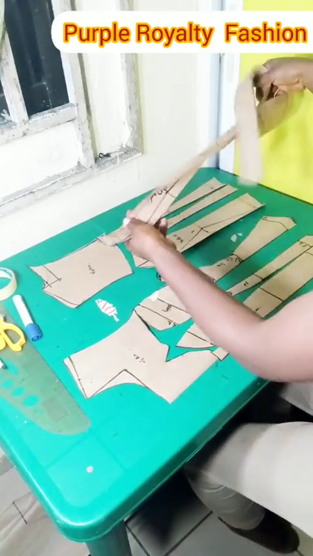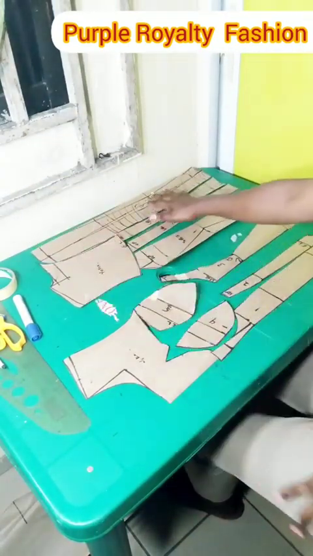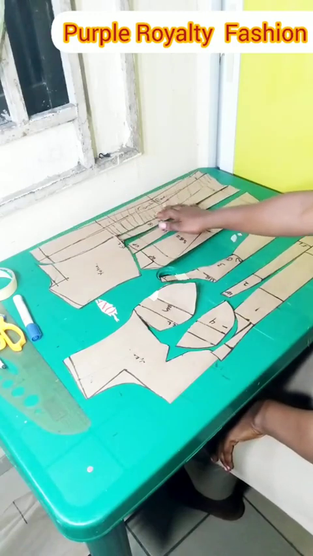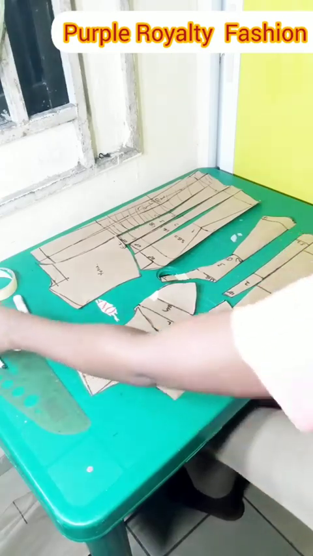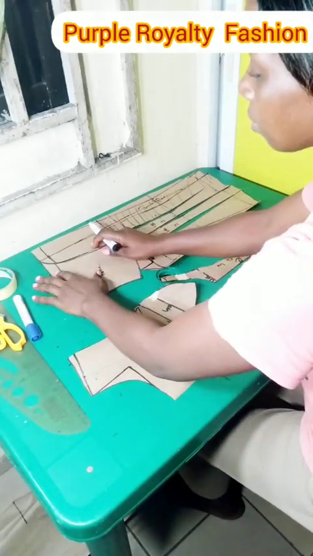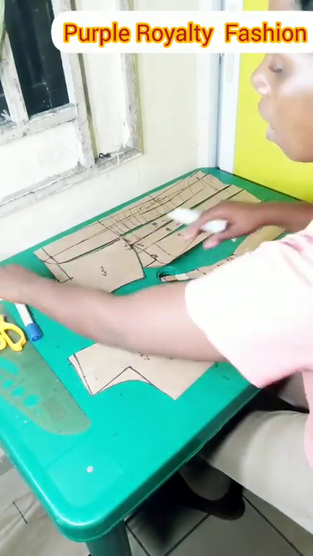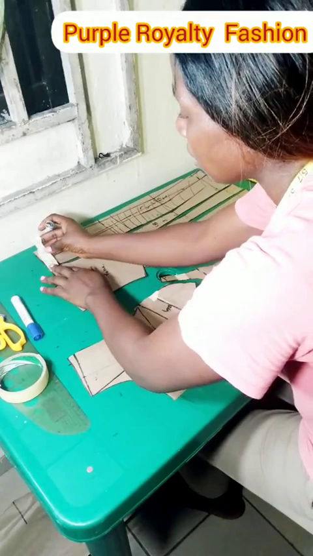Okay, now this is the part that I cut off. I want to put an extension for the back line, that's the yoke part where I'll be using as a zipper. Okay, so I just need an extension of 1 inch. So I'm putting my masking tape on it.